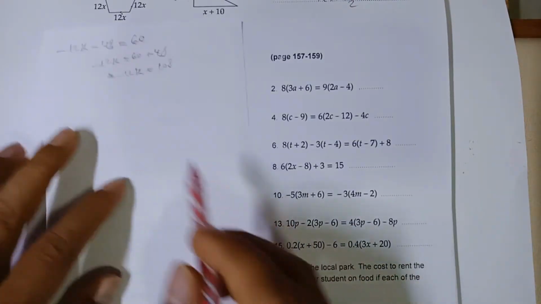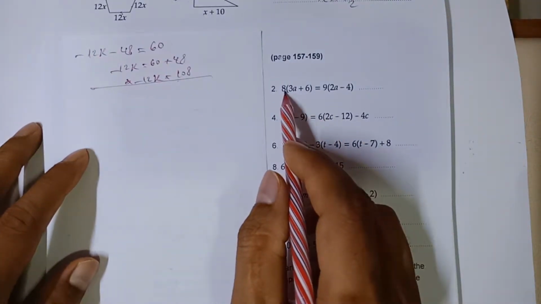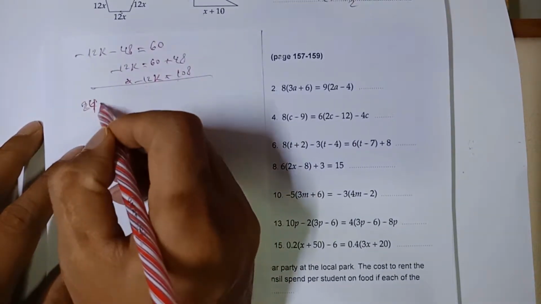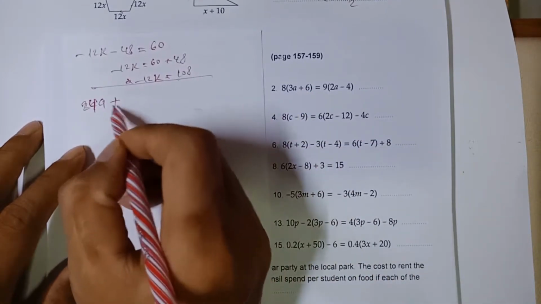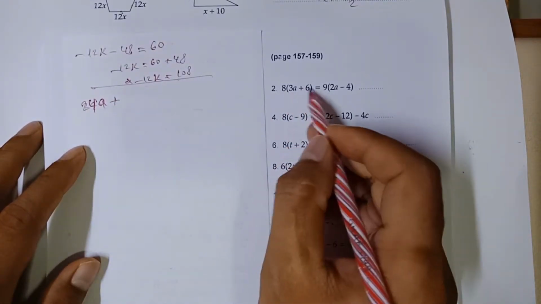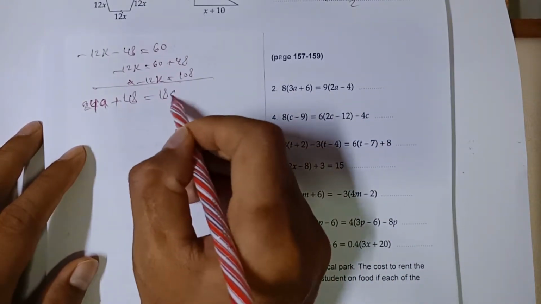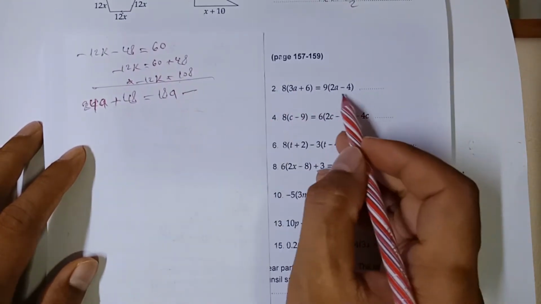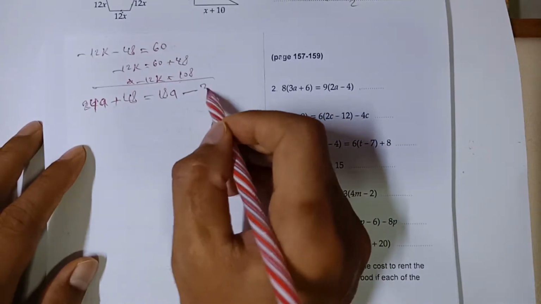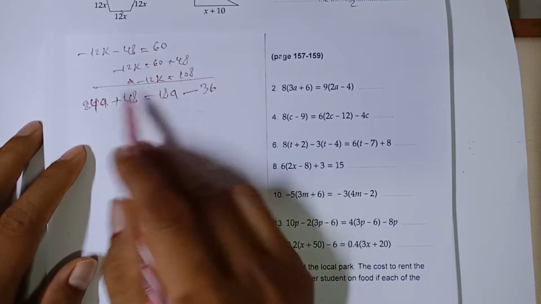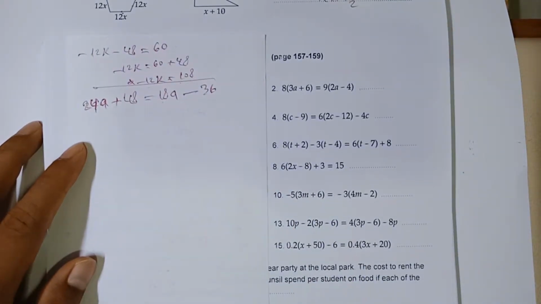Number 2, you multiply it all together. 8 times 3 is 24, so you have 24a, plus 8 times 6, which is 48, plus 9 times 2 is 18a, and then minus 9 times 4, which is 36. After that, you move 18a to the other side, positive becomes negative. So you have 24a minus 18a, that's going to give you 6a.